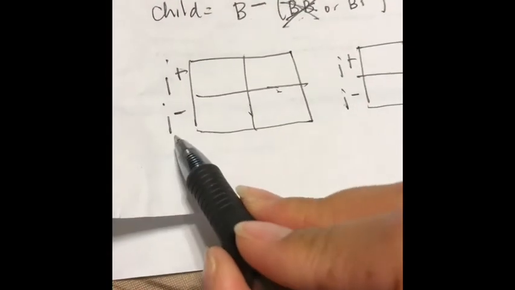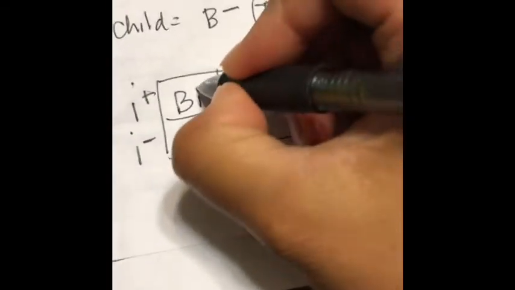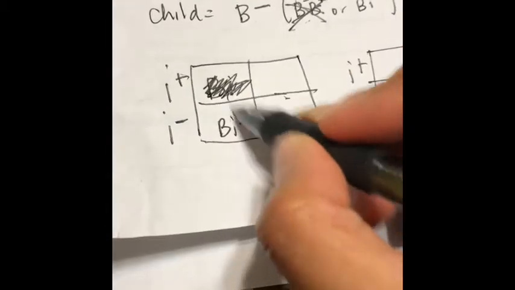Oh, this is not possible. Sorry, that is not possible because we have a blood O. So that means we only have BI minus, BI minus. This cannot work here as well because positive will make a positive.